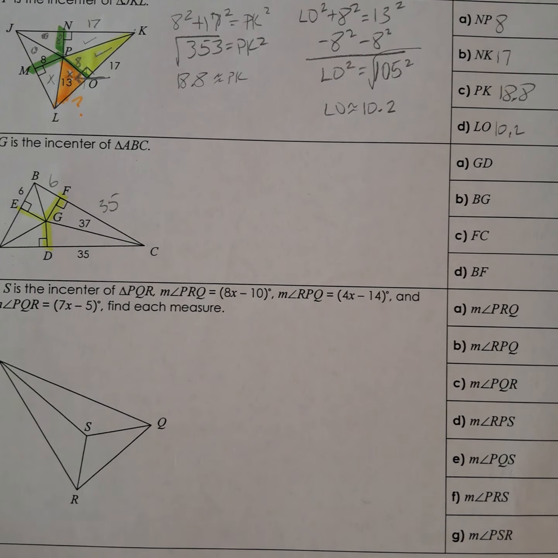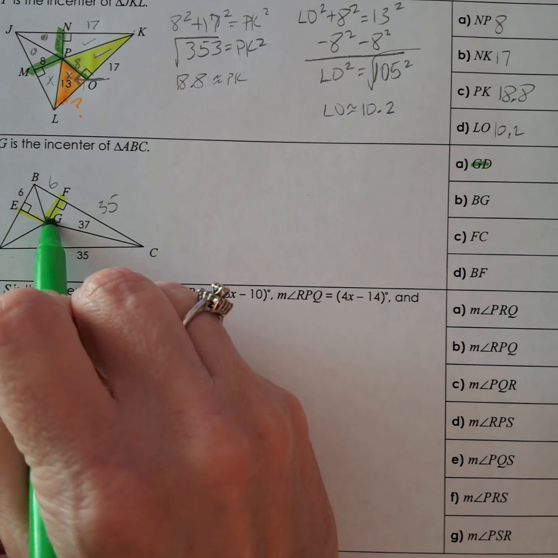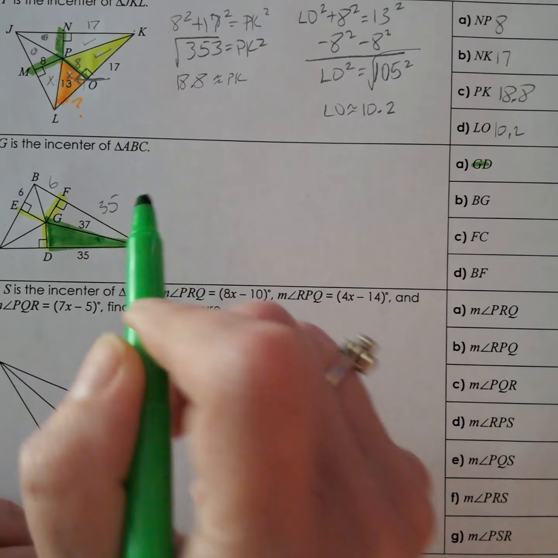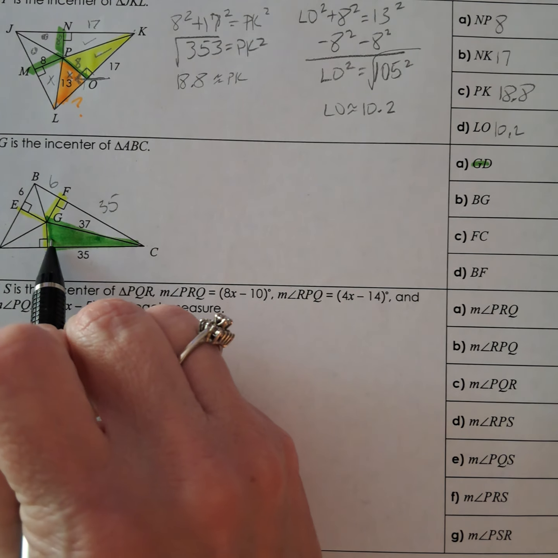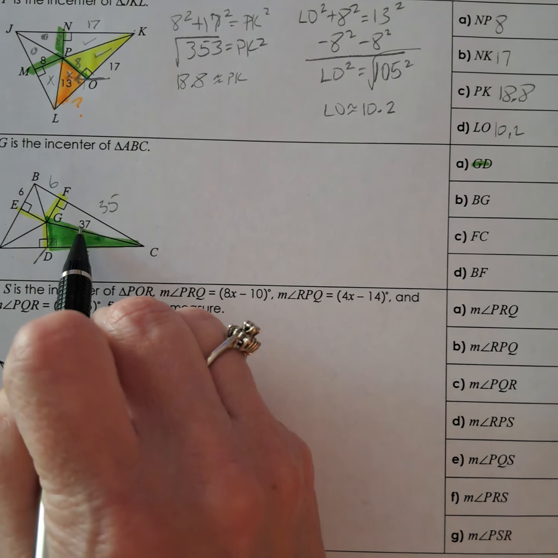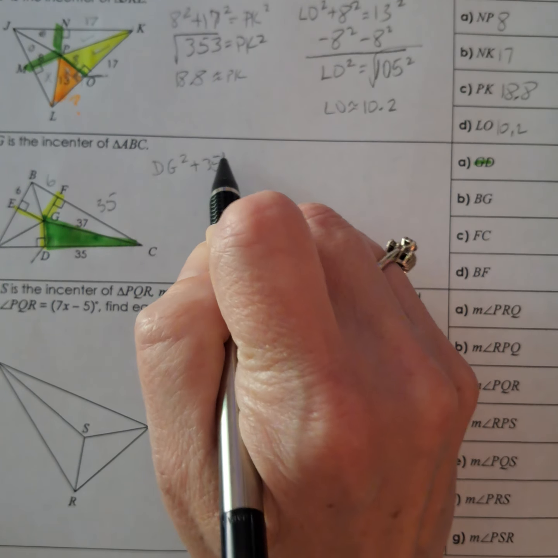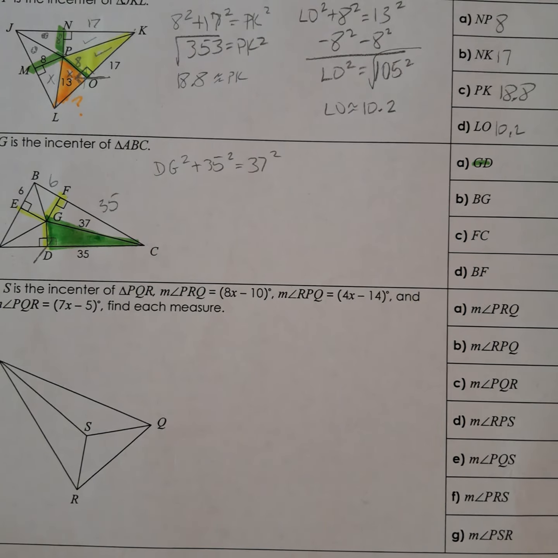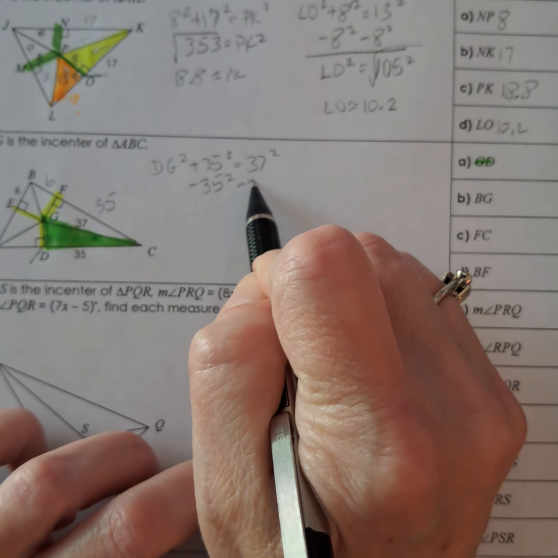They want GD, that little segment right there. So I'm going to look at this triangle that I am coloring up green, and I'm going to find the missing leg of that right triangle. My box right there points to the hypotenuse, 37. DG squared plus 35 squared equals 37 squared. Everybody subtract that 35 squared to the other side.